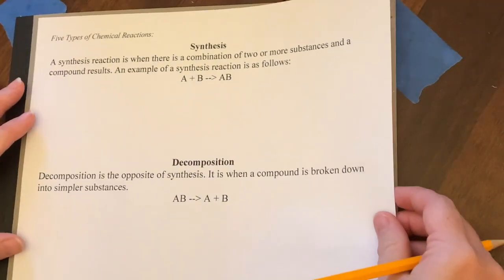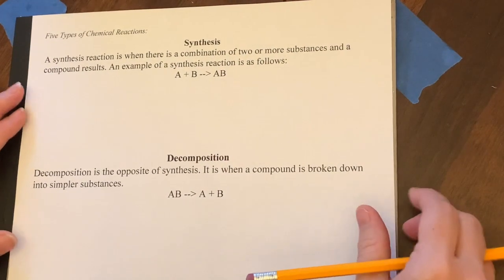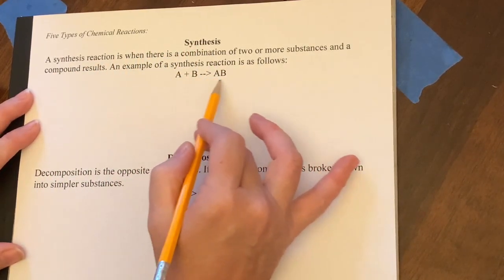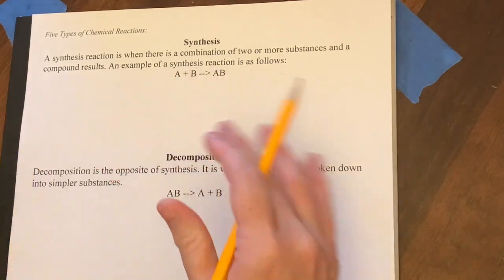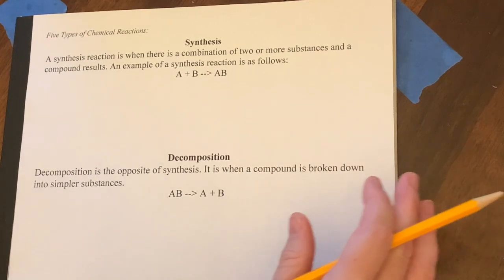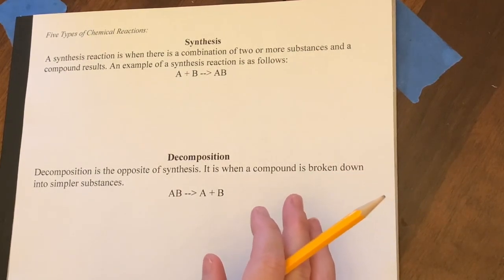There are 5 types of chemical reactions that you're going to be responsible for. So let's go over those types. For each of them, I'm going to give you a little explanation. Then this here, where you see the A's and the B's, that's just kind of a generic equation to show you generally what it looks like. So let's go through and see what we're talking about.